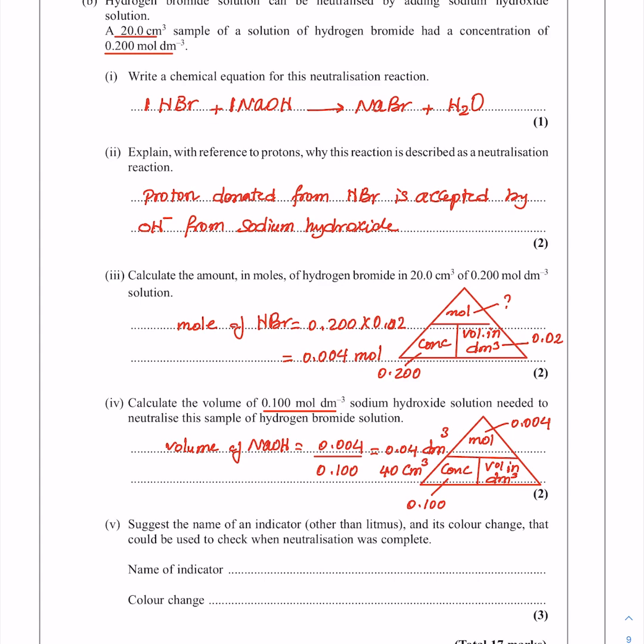Question V. Suggest the name of an indicator other than litmus and its color change that could be used to check whether neutralization was complete. If we choose phenolphthalein, what is the initial color? I was neutralizing the hydrogen bromide solution by adding sodium hydroxide. So the starting color of phenolphthalein in the acid is colorless, and the final color, the end point, is pale pink. So the color change is from colorless to pale pink. That is if I use phenolphthalein. If I use methyl orange, the starting color in the acid is red, and the final color will be orange. So from red to orange.